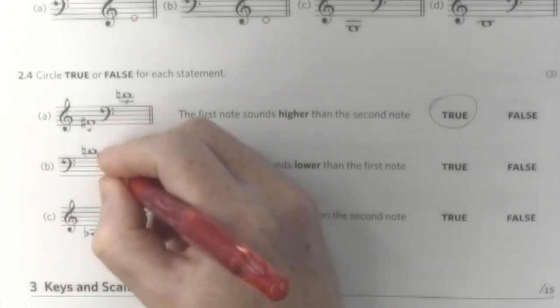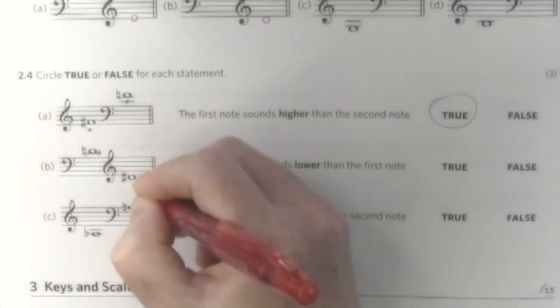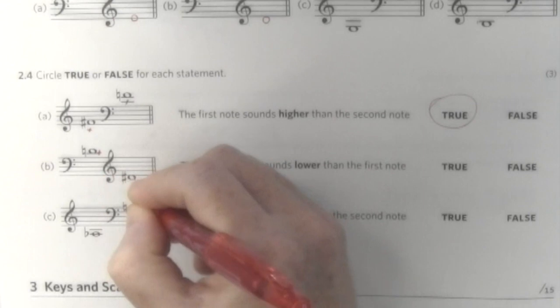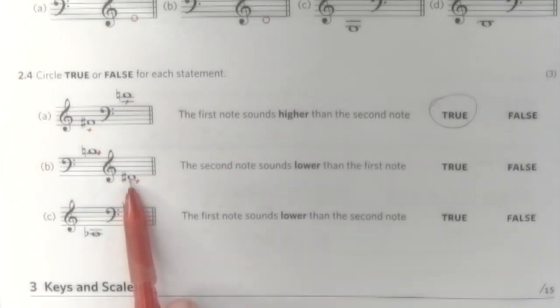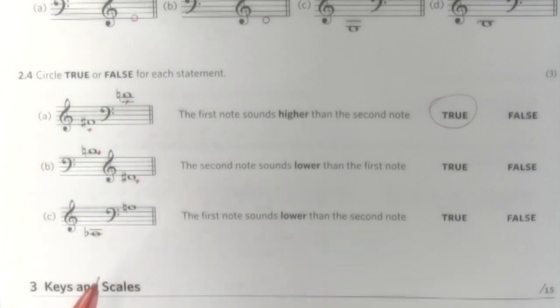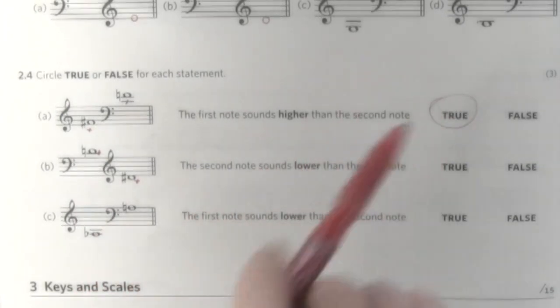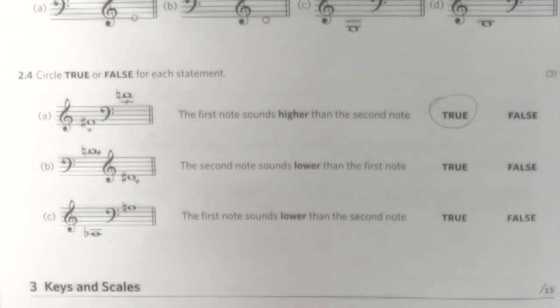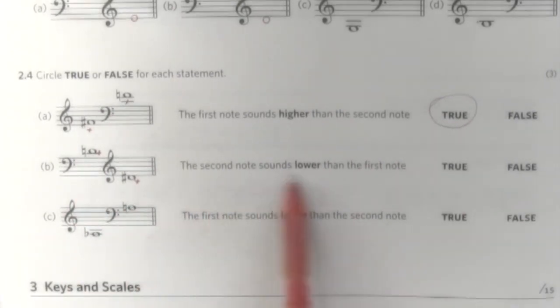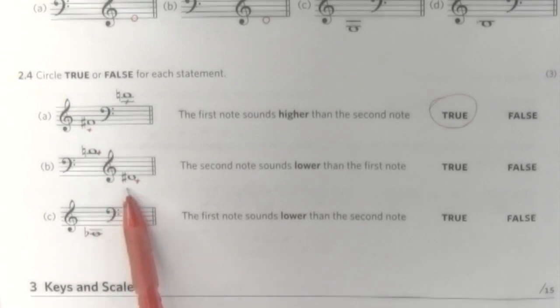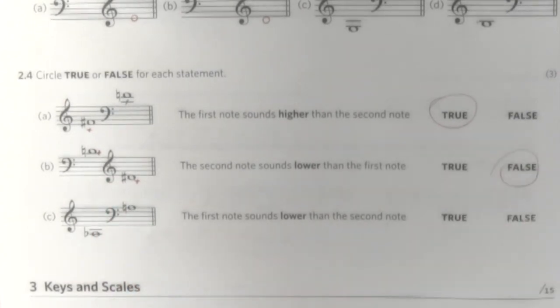Here, middle C is here and middle C is here. So they are the same note. Which one is higher? This one, because this is sharp and this is not. Remember, the sharp goes that way on the keyboard, so we go higher. This is high, this is low. So the second note is lower. No, this is higher. So this.